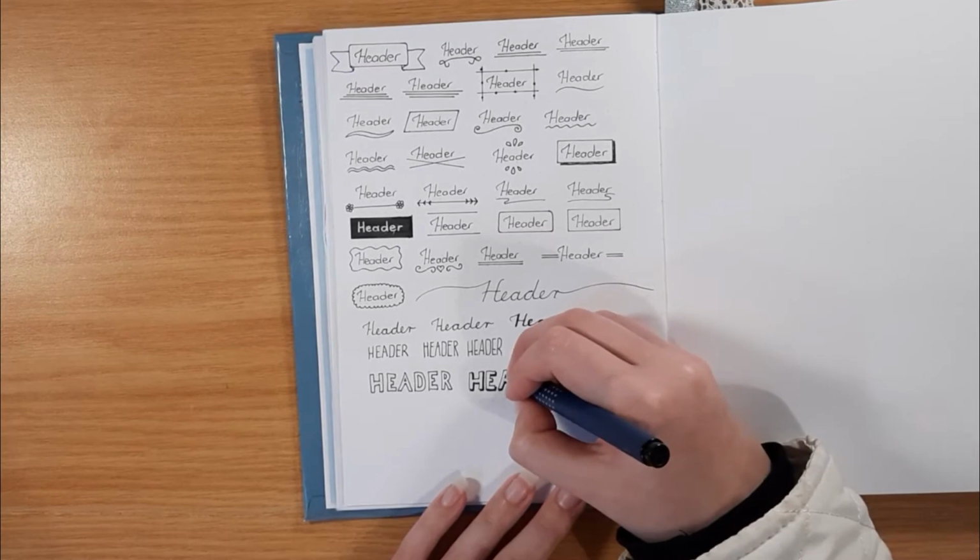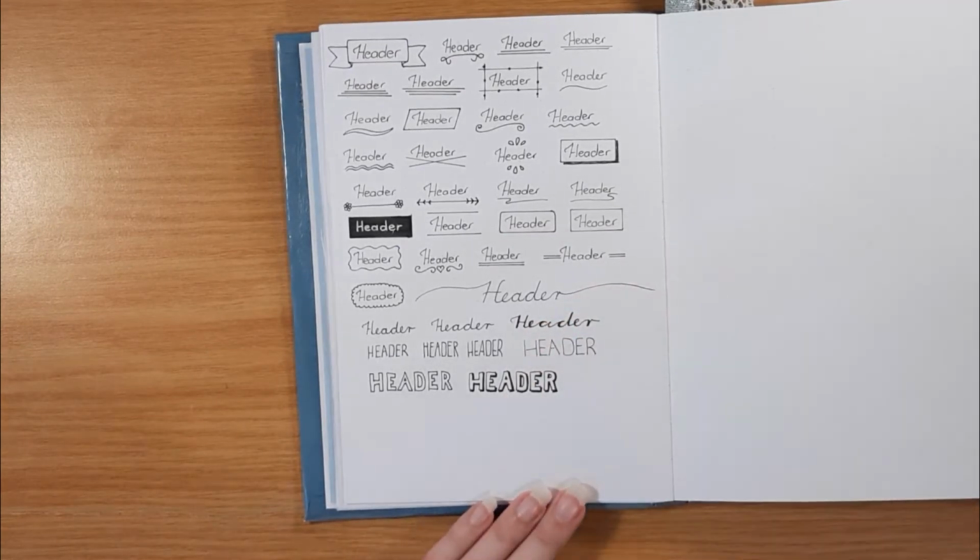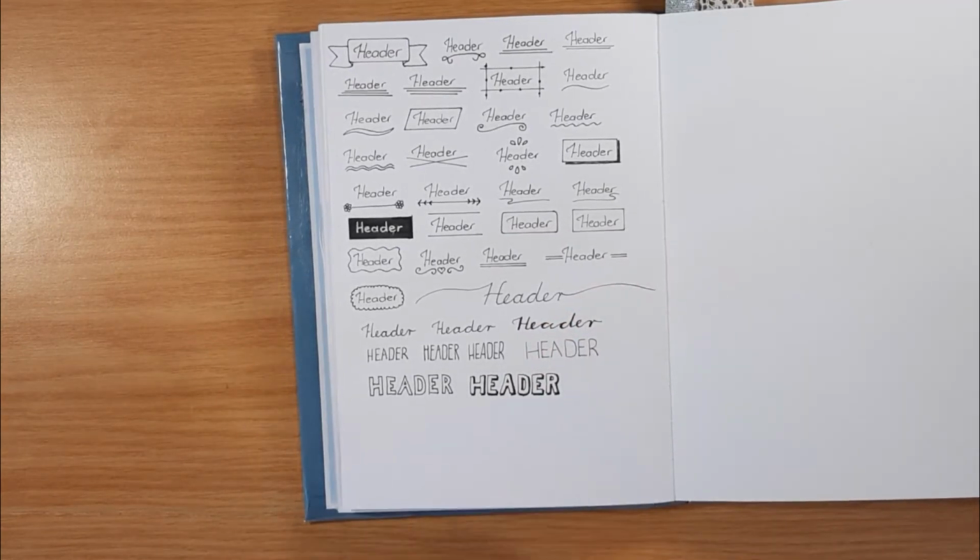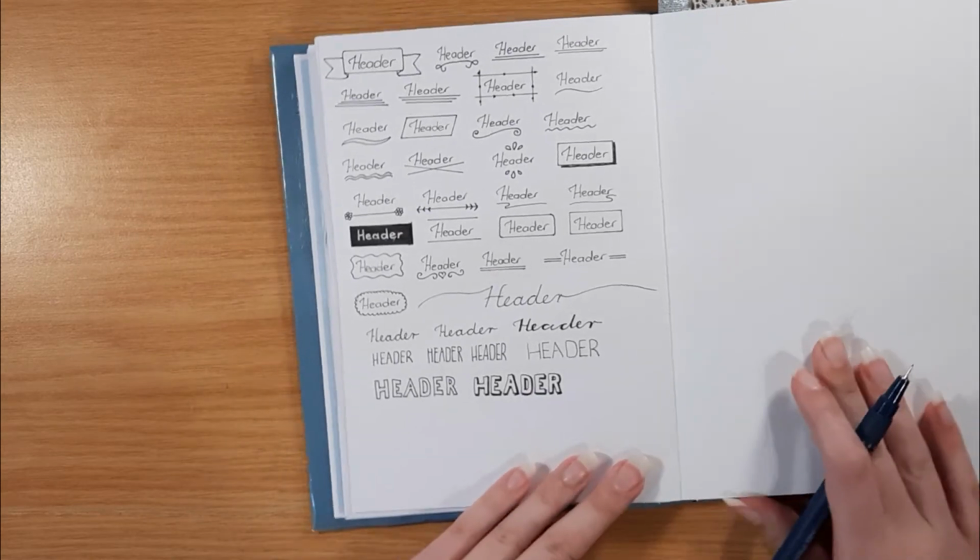Also make sure not to start the shadow right at the edge of a part of the letter. There will always be a small part that doesn't have a shadow.